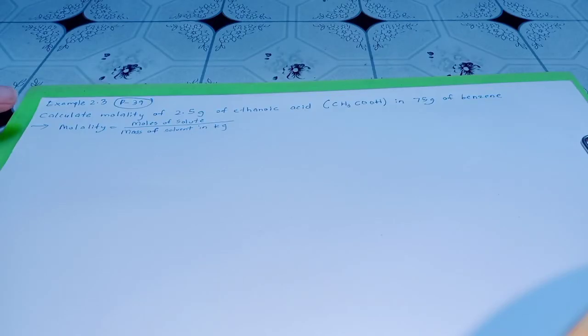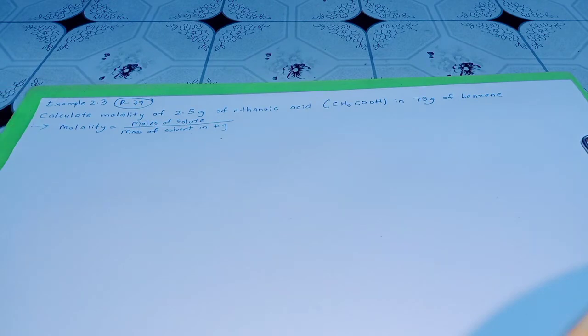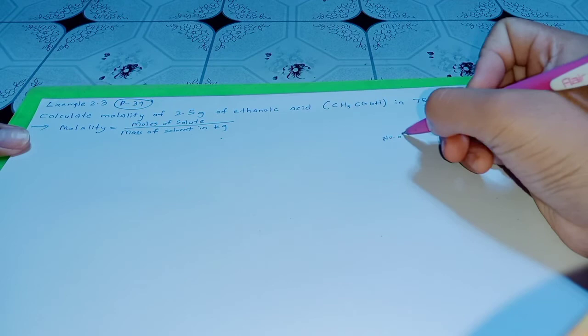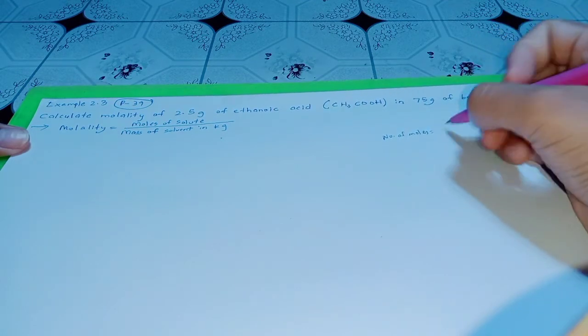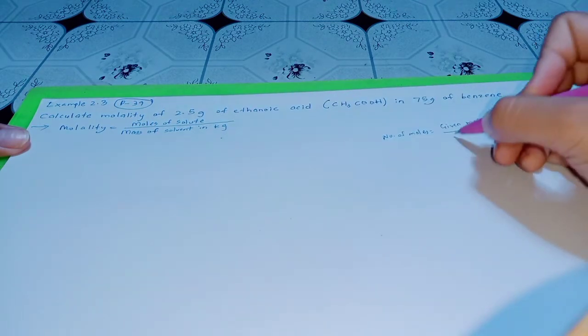Okay, so now in order to calculate this question, we first need to have one formula, that is how to find out molality. So what is the formula of molality? Molality is equal to moles of solute by mass of solvent in kg, right? So how to find out the number of moles? We have number of moles is equal to given mass by molar mass.